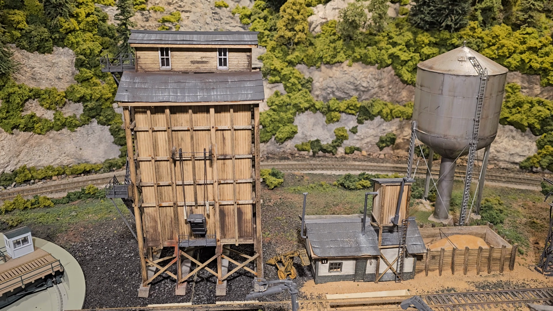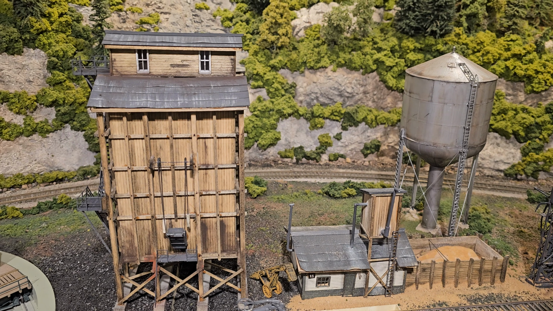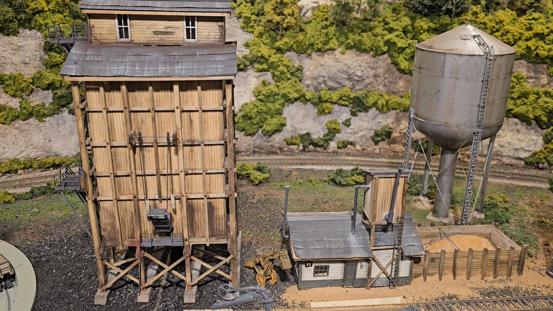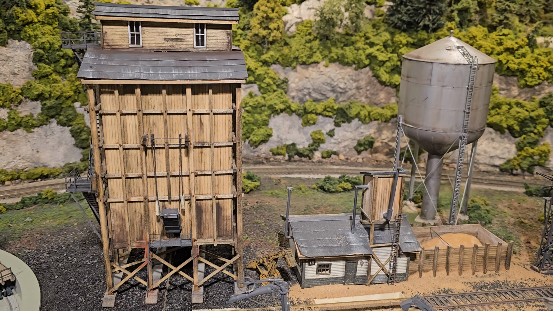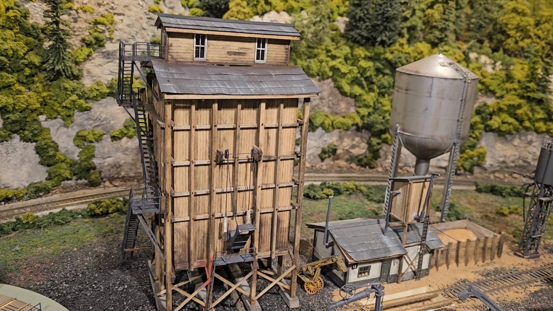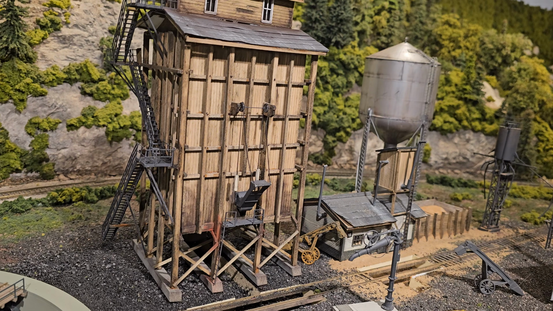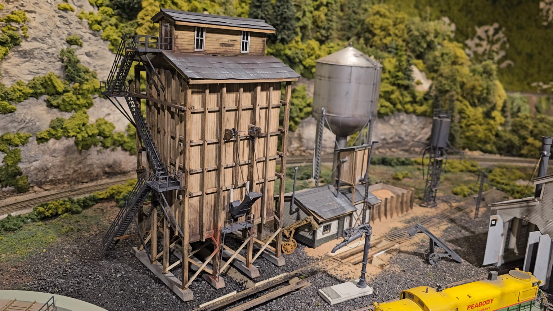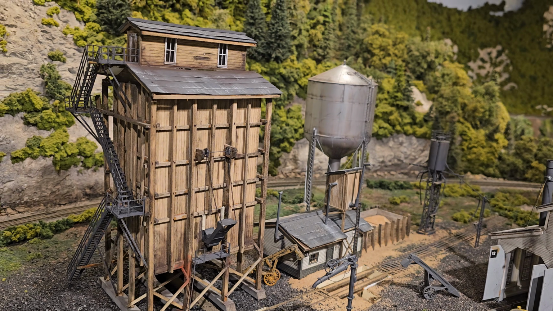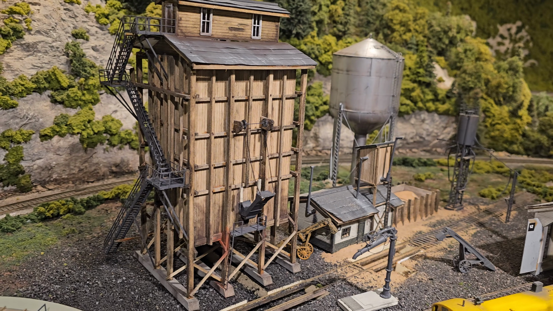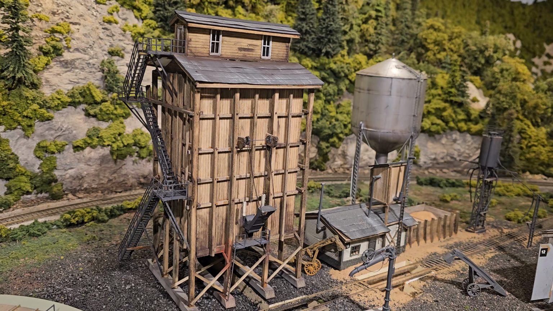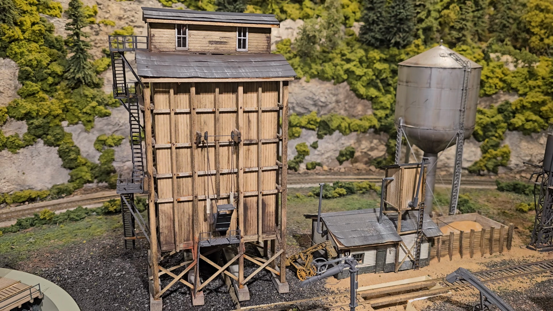And here finally I'll end the video with this variation. This is another interesting variation similar to the one I just showed you. Again, this one's a single track coal tower. There's a sand house that is available separately or with it. And it just gives you an idea of the sky is the limit with imagination.